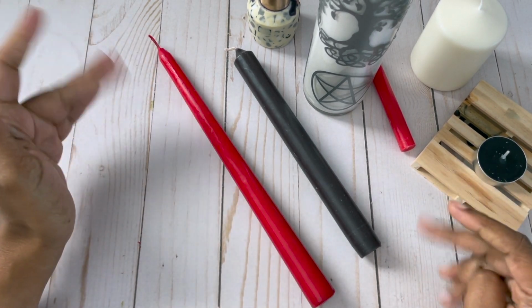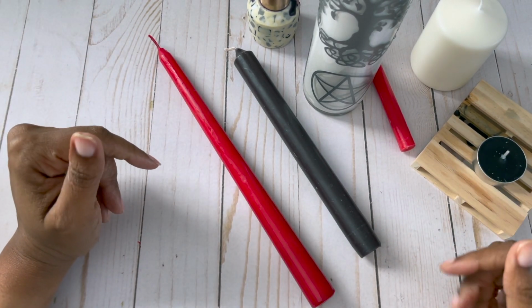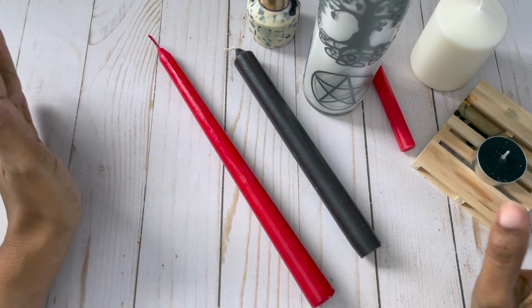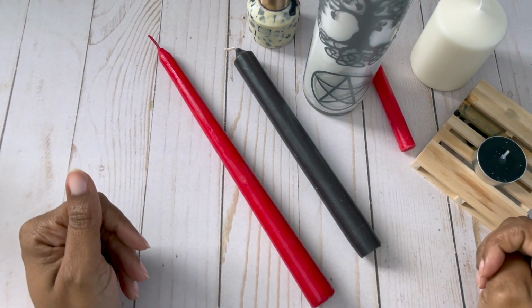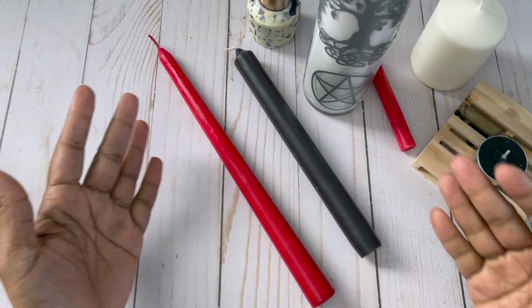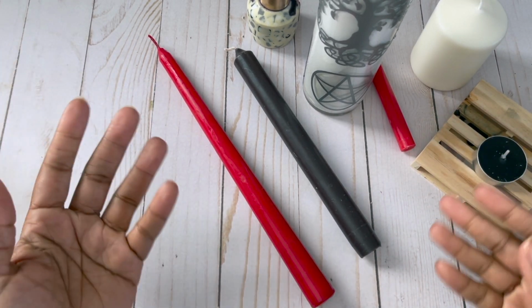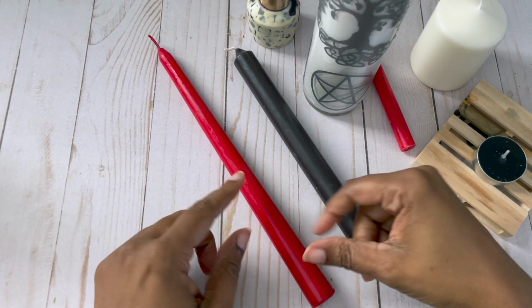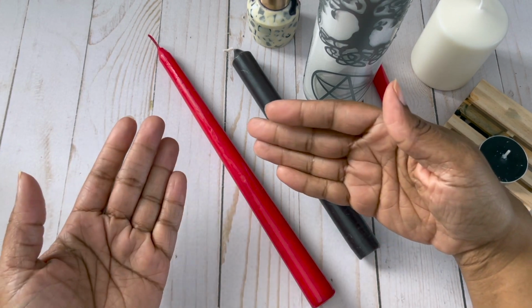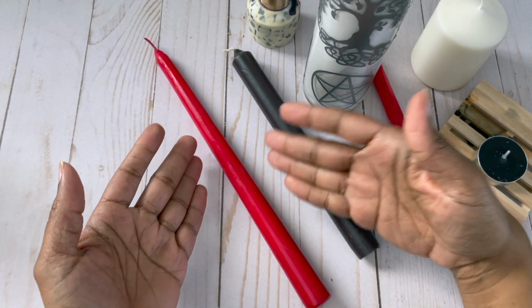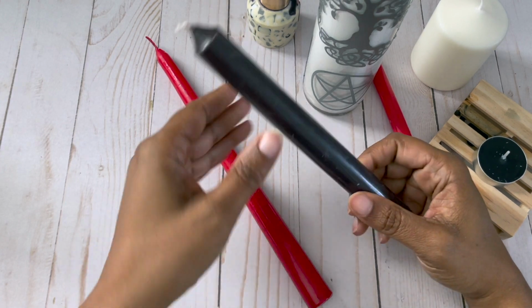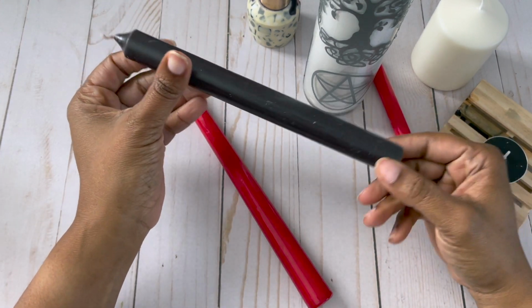I know we're always talking about quick, efficient, easy ways to do magic, get the job done. But if you can bring in a little bit of the drama, you should bring it in. It's good. It's good for you. It's good for the spirit world. Bring it in. Make it a little bit fancier with some Dollar Tree taper candles if you have to. But yeah, and of course you might get the fatter ones.